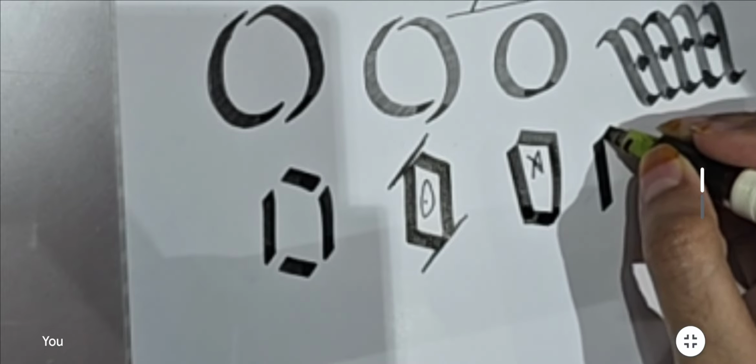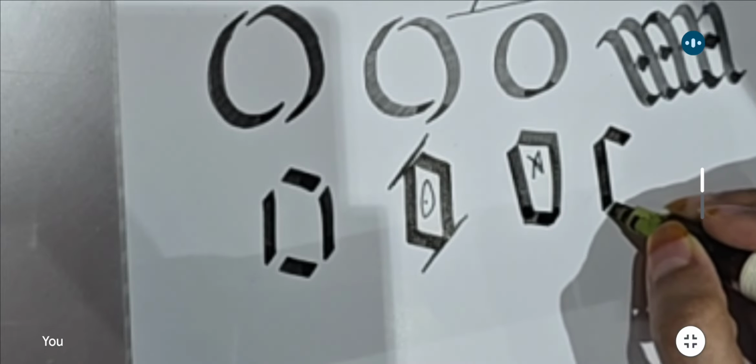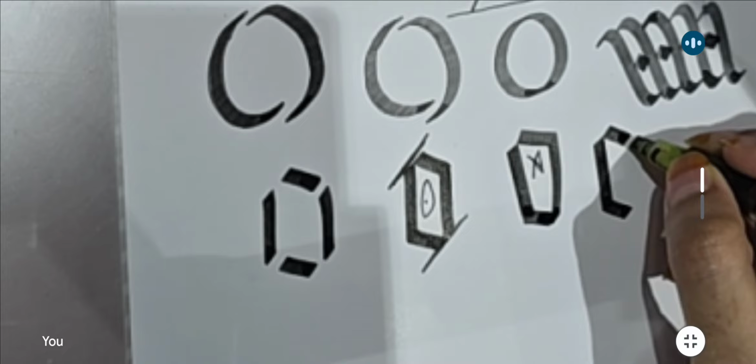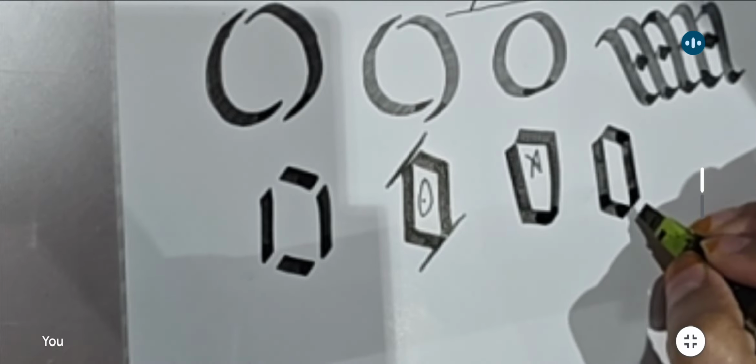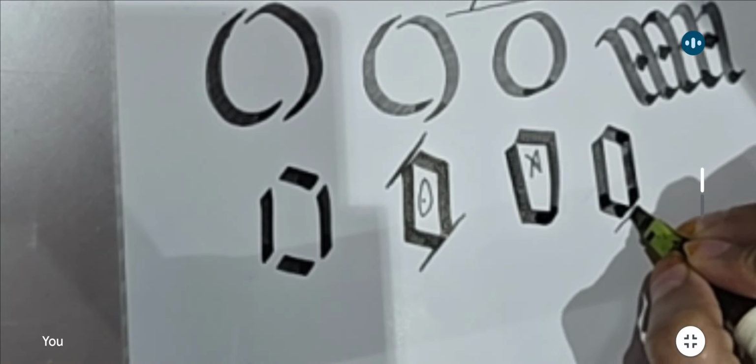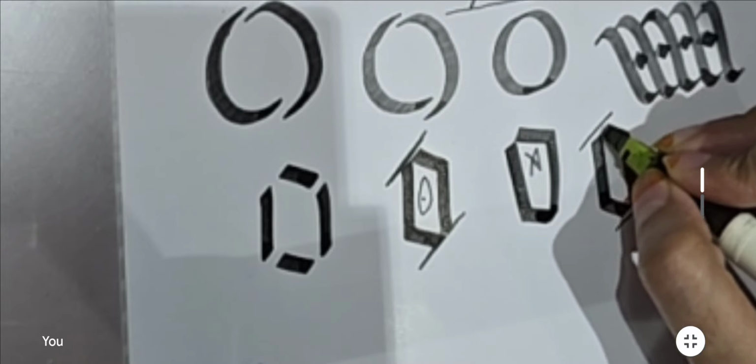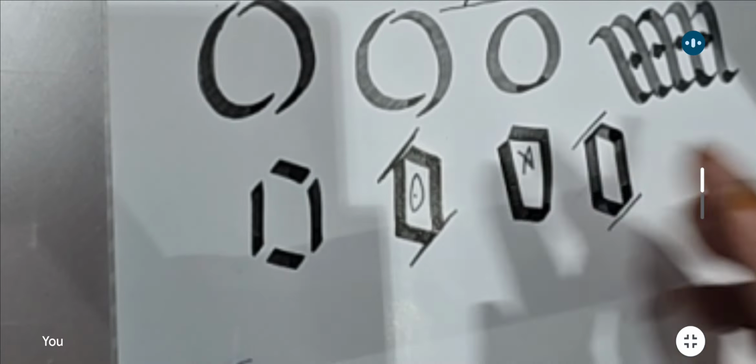One, two, three, four. See the inner space? It's perfect, right? The angles, they are touching each other perfectly. Okay? So this is how you have to combine all these four strokes together.